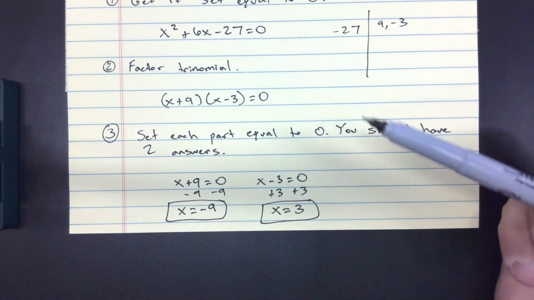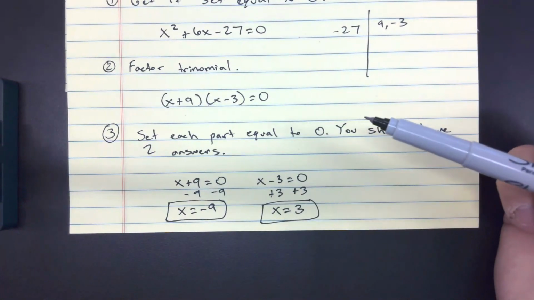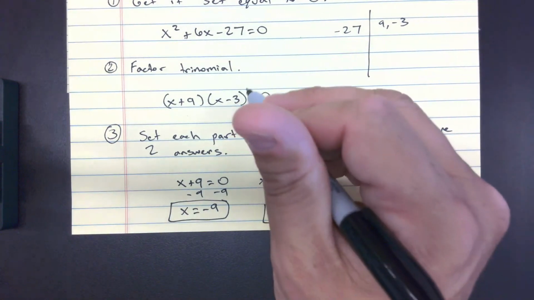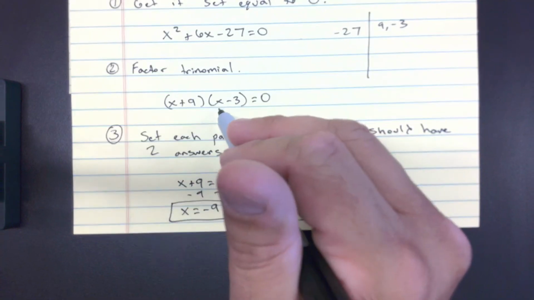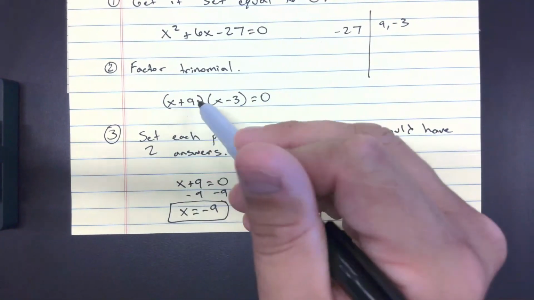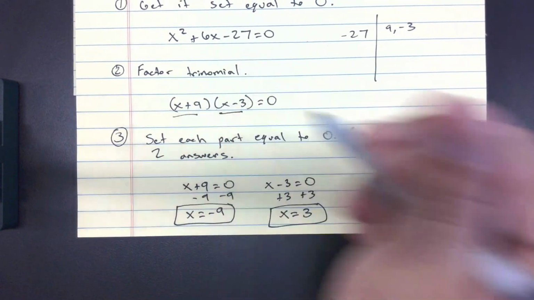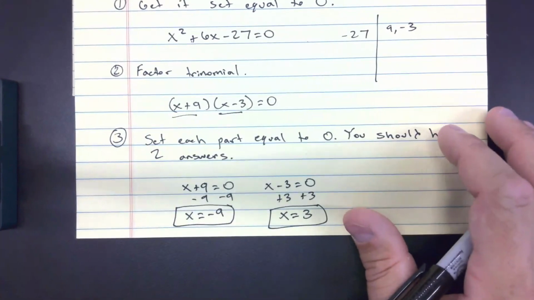So when we solve equations, technically we're only going one step further, right? Because up to right here, this is all the same, basically. The only difference is from here we're going to set each one of these parentheses equal to 0, and we're going to solve them both.